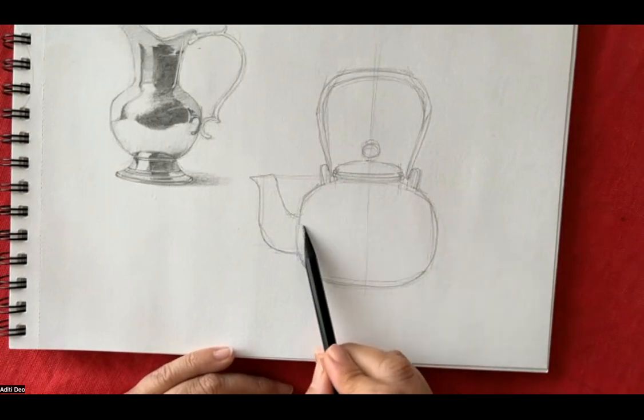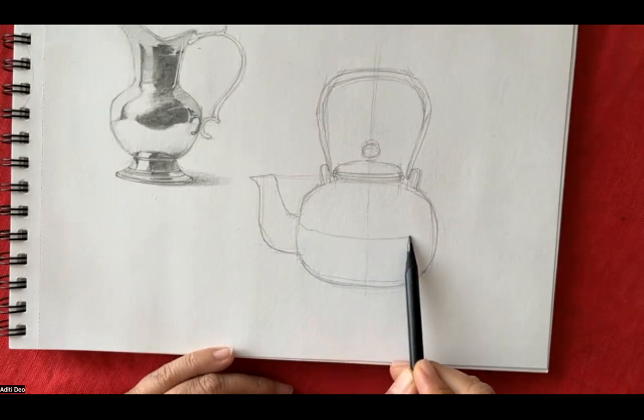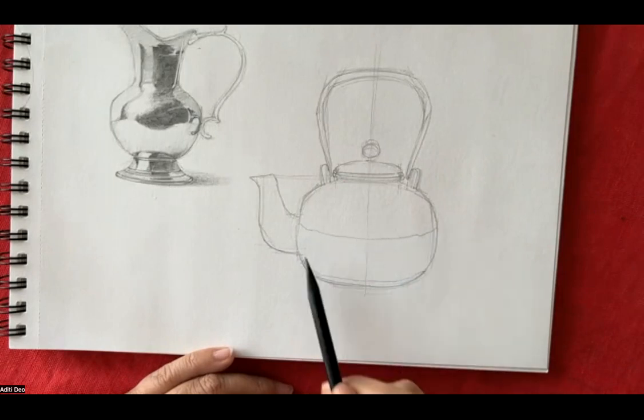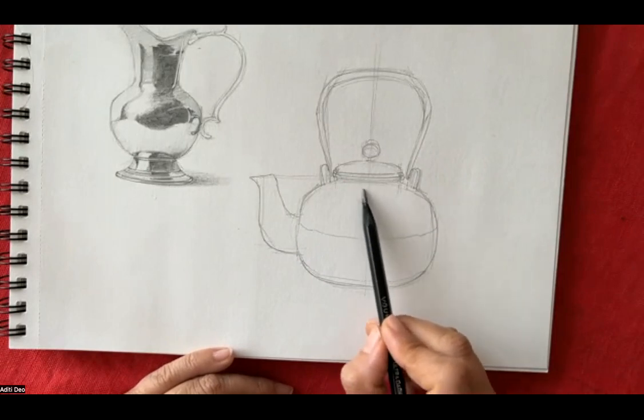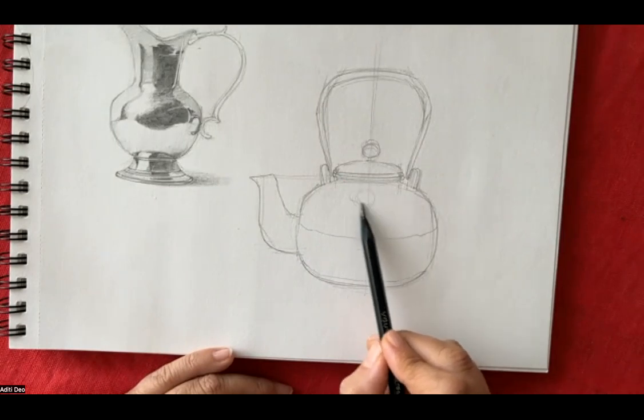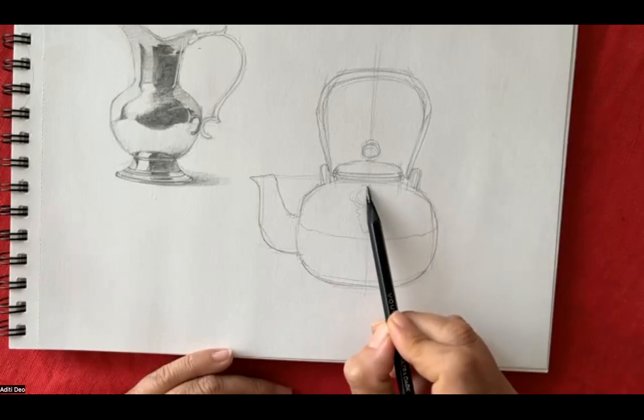Then you have the surface reflection along almost the equator of the pot. Then right in the center, you have a highlight. So mark a large spot for the highlight and a rough line coming down.